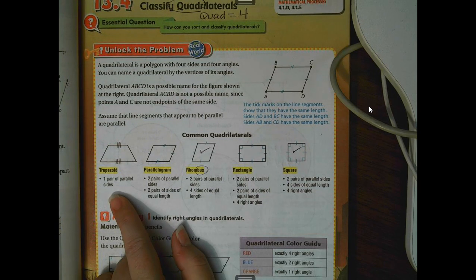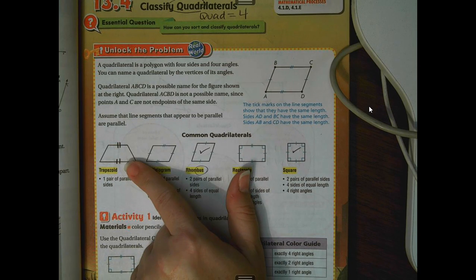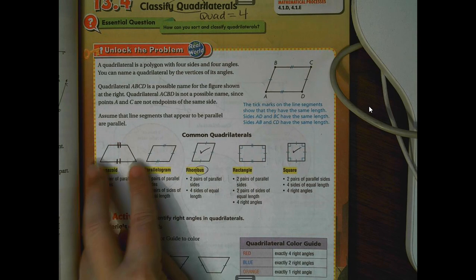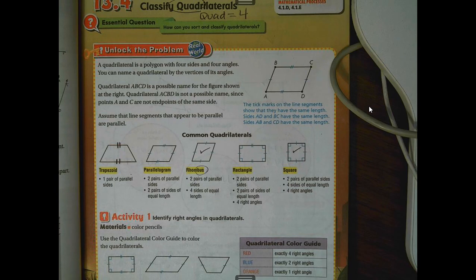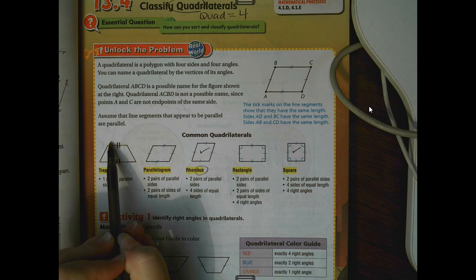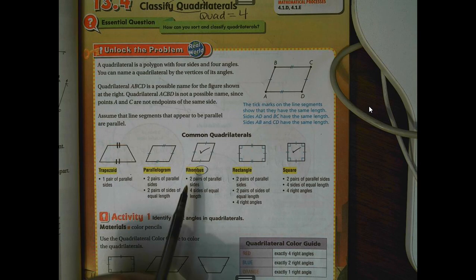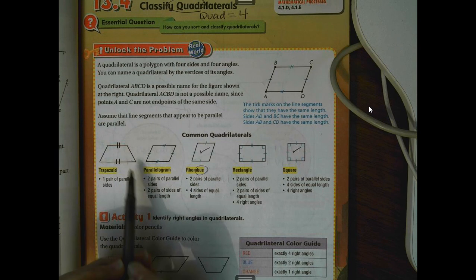You have a trapezoid, which has a set of parallel lines. The top line and the bottom line are parallel. Notice the outside sides are not, because those are not the same distance apart from each other. See how this side is turning in? If I were to extend it and then extend this one, they would meet. So those are not parallel. It's just that one pair.